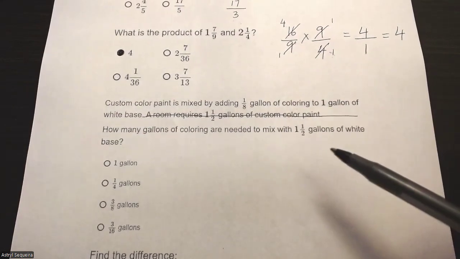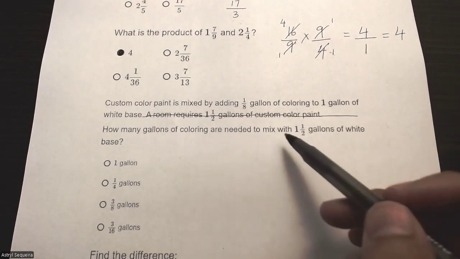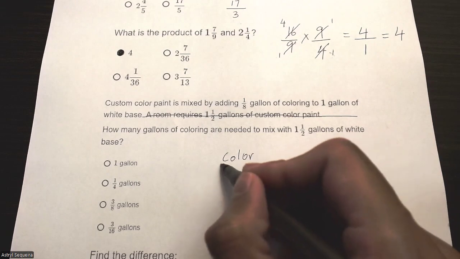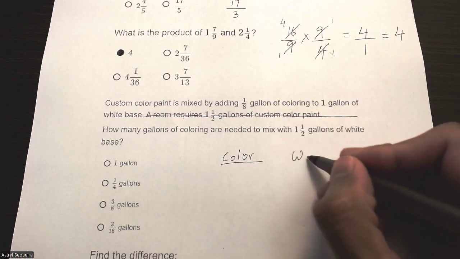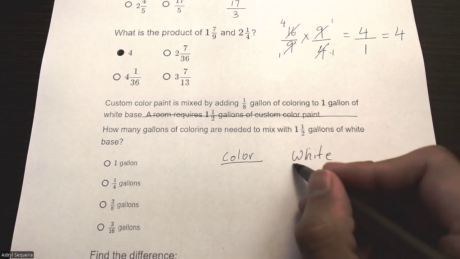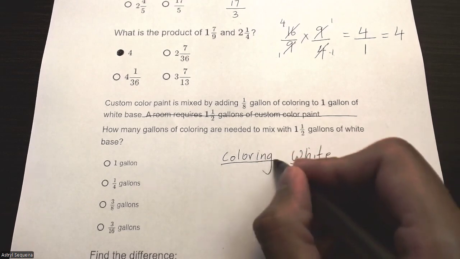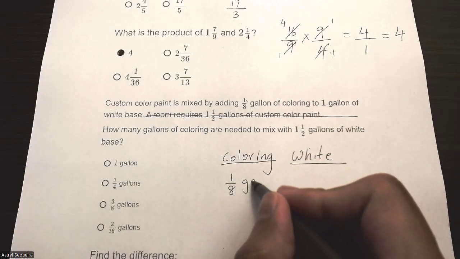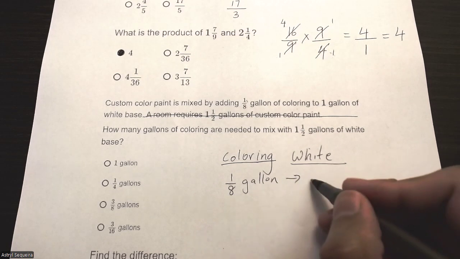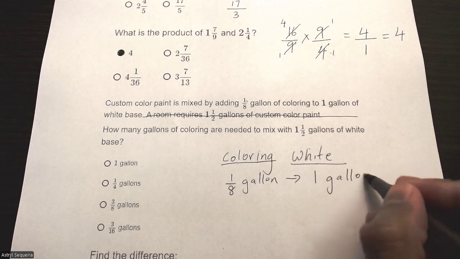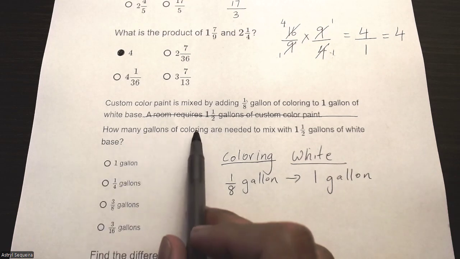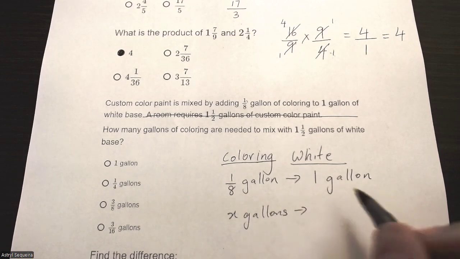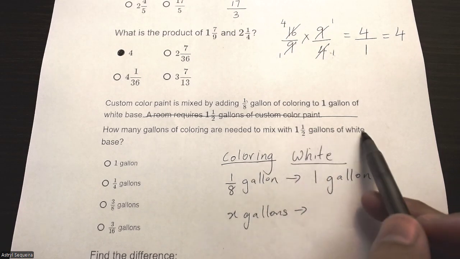And now we're going to do this using cross multiplication. The first thing I'm going to do is label my headings, which is color and then white. So we have the coloring and we have the white base. If you want to call it coloring as well to make it a bit more clear, you can do that. We know that we need 1/8 of a gallon for every 1 gallon of white base. And then we need to find how many gallons of coloring, X gallons, to get 1.5 gallons of white base.